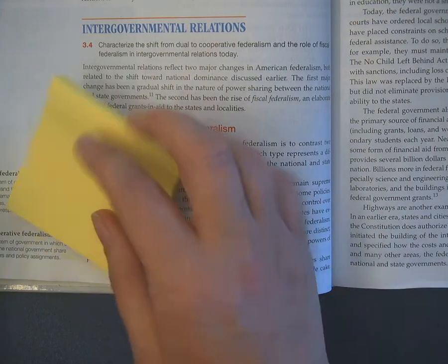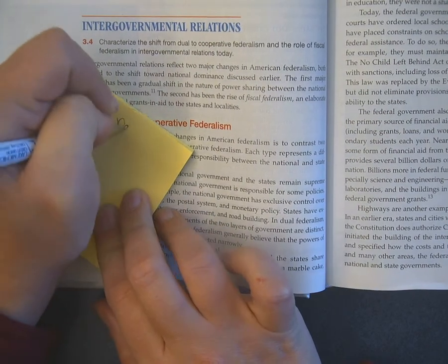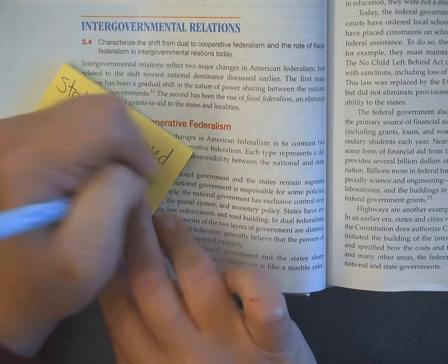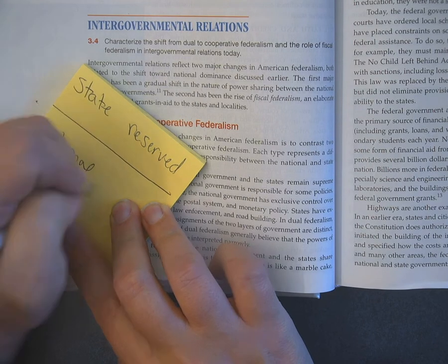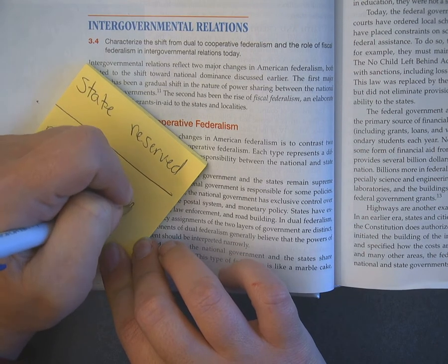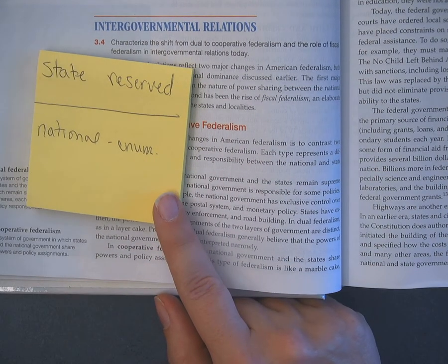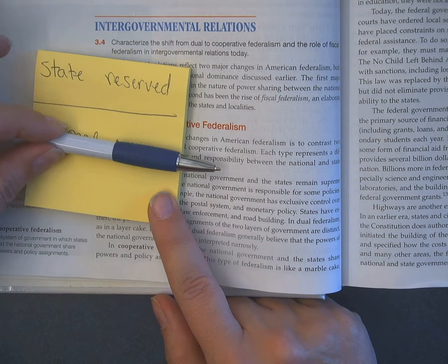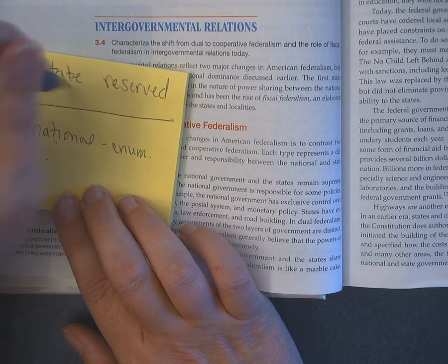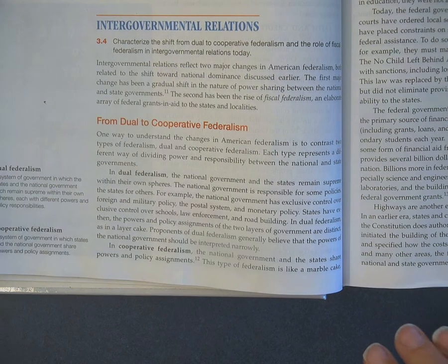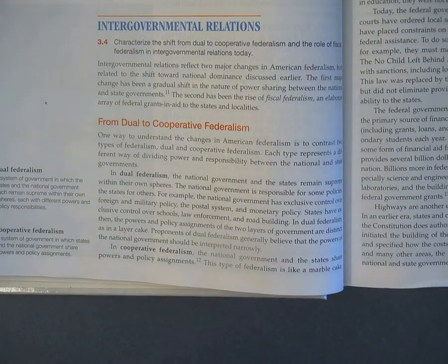So you have a state government, which is reserved, and then you have a separated national, which is enumerated. I'm going to run out of room there. National, they're separate. They're side by side, like a layer cake. So this is the chocolate, this is the vanilla. They're separate from each other. The state is not above the national, the national is not above the state. They're operating separate of each other. That is not what we have right now. We had that at one point in this country, but not anymore.